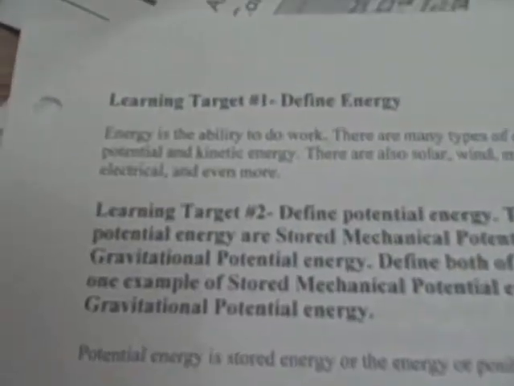Here's an example of a student's study guide. Learning target number 1 is define energy, and the person defined energy in their own words. Learning target number 2 is define potential energy, 2 types of potential energy. You can see they've got the answer right below. This continues on for all of the learning targets.